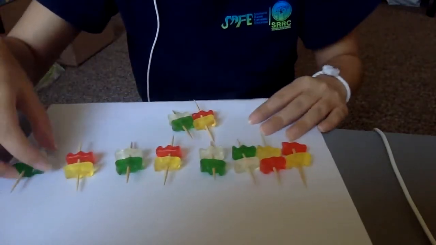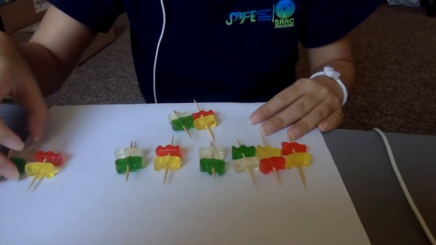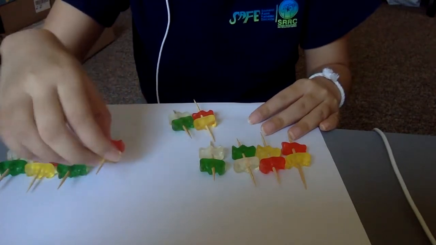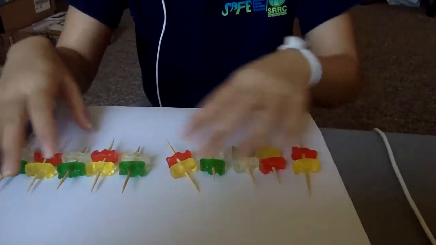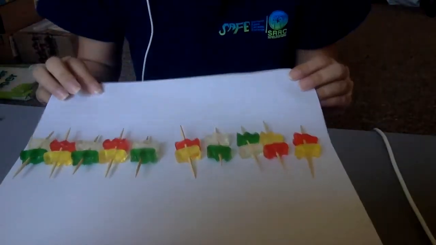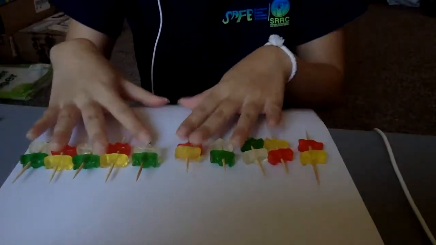Just gonna give everyone 1 more minute. For those that are ready, go ahead and grab your second piece of paper and line up your nucleotides like so.